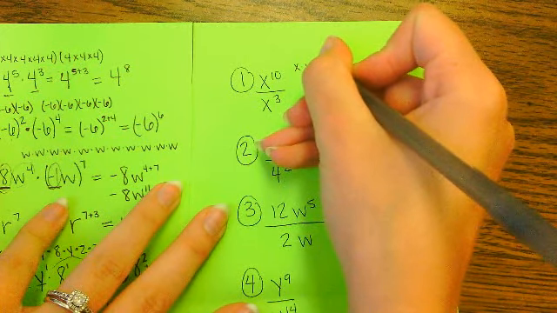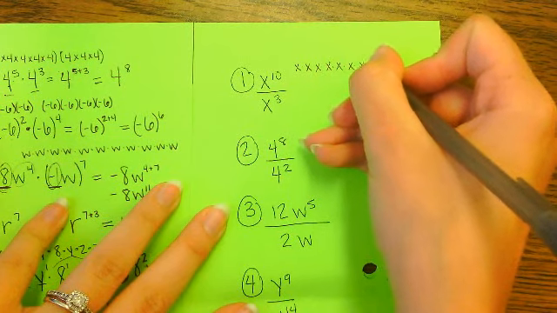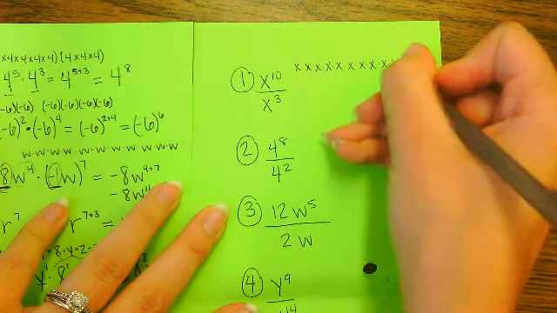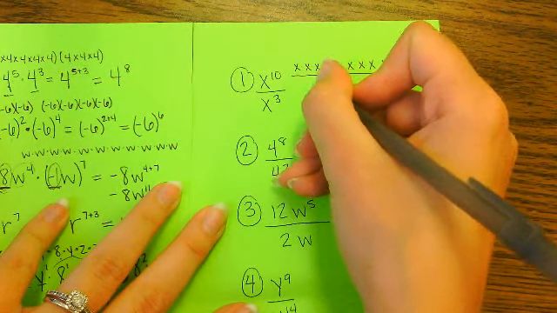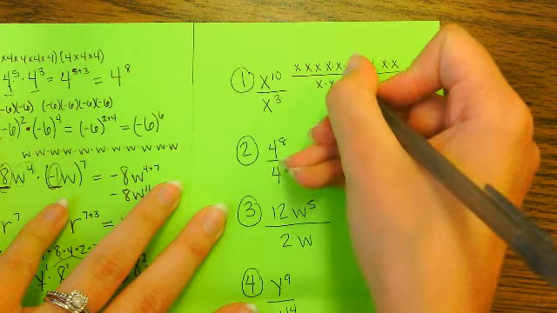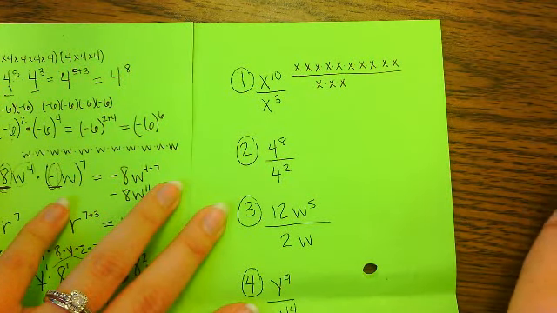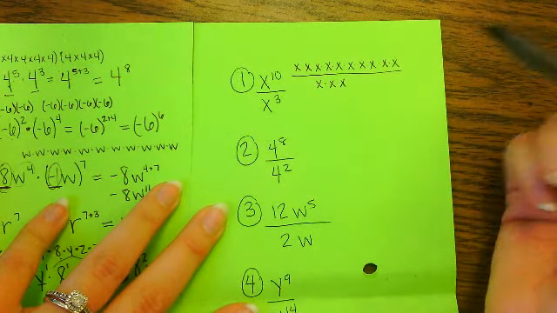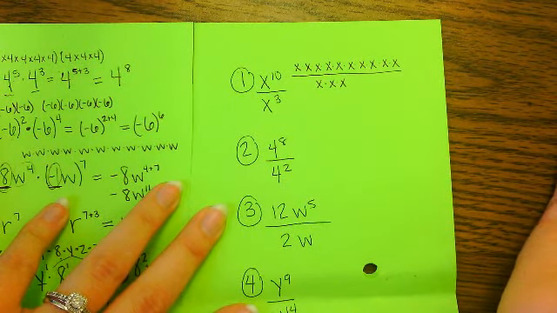If I have x to the 10th power, that means that I'm going to multiply x, which is my base, by itself 10 times. And I'm dividing that by x to the 3rd power, so 3 x's. Now, if you think about the fact that variables are numbers, and since all of these are x's, they represent the same number, whatever that is.